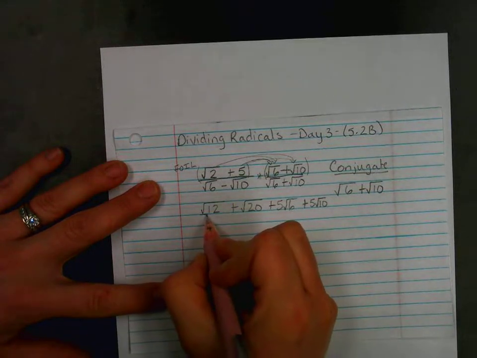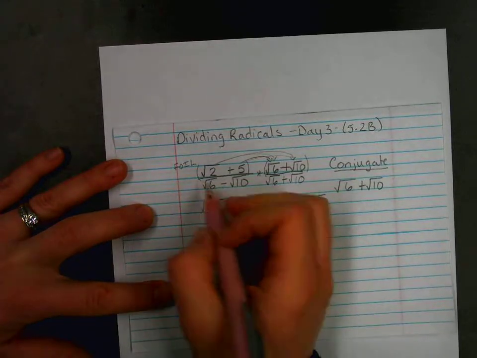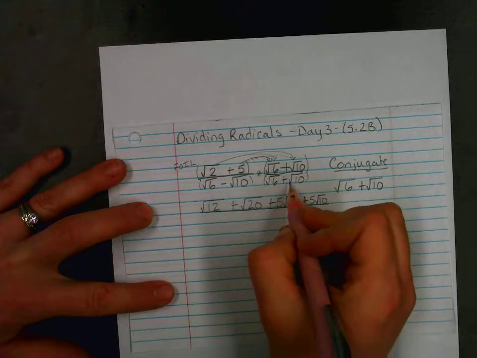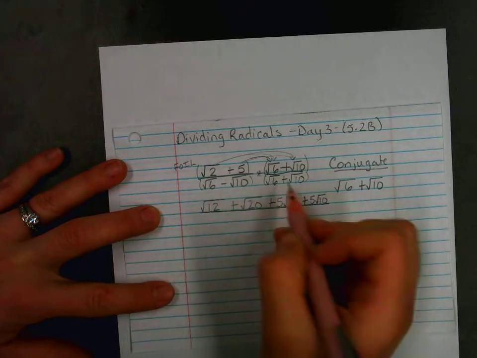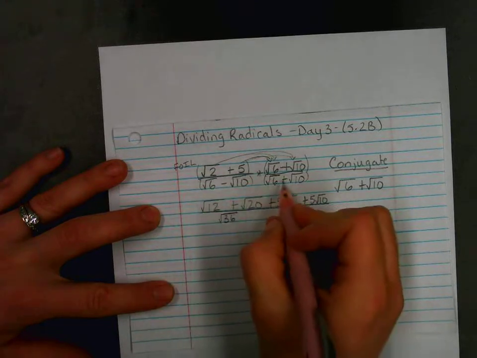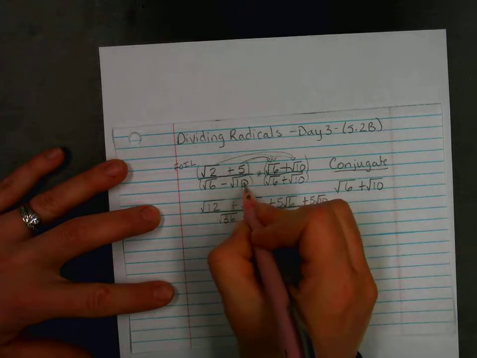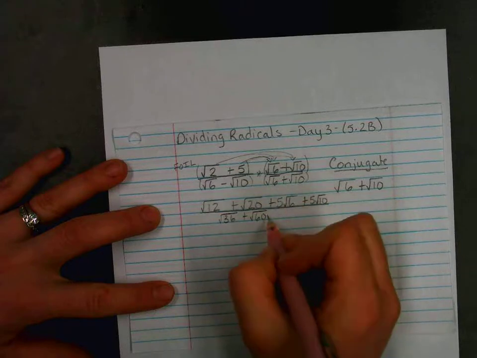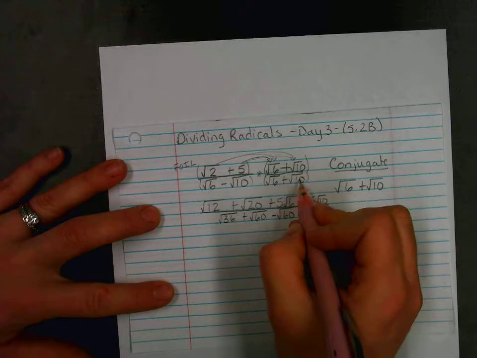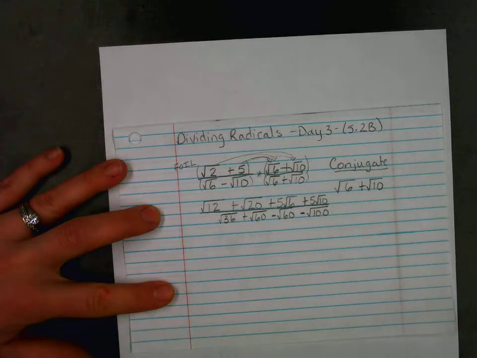Now this is all being divided by the bottom. So when I FOIL the bottom, which I'm going to do as well because I have a binomial times a binomial, I'm going to get a root 6 times a root 6, which is a root 36. Root 6 times root 10 would be plus root 60. And negative root 10 times a positive root 6 would be a minus root 60. And then a negative root 10 times a negative root 10 would be a minus root 100.